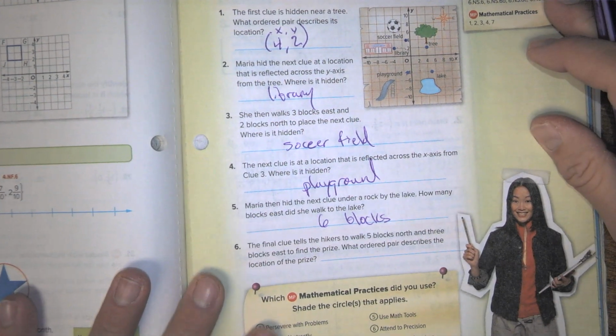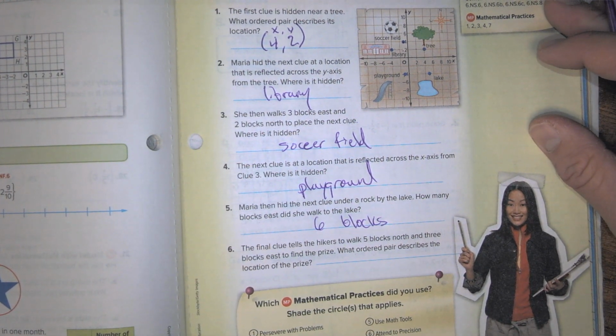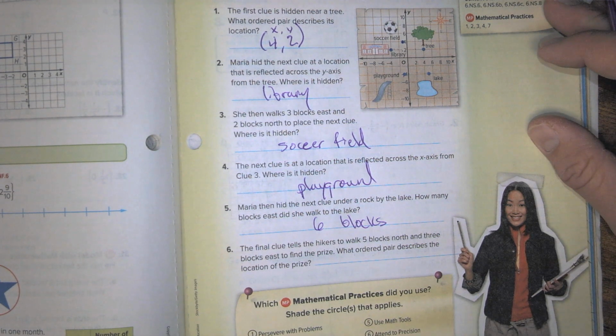By 2, so you got to count it up and go halfway by 1. The final clue tells the hikers to walk 5 blocks north.